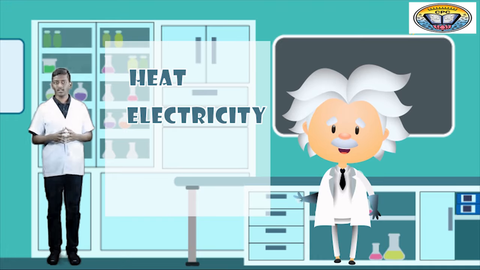In all these experiments, we saw that we use some sort of source of energy like heat, electricity or light. Hence, the reactions in which heat is absorbed are called endothermic reactions.